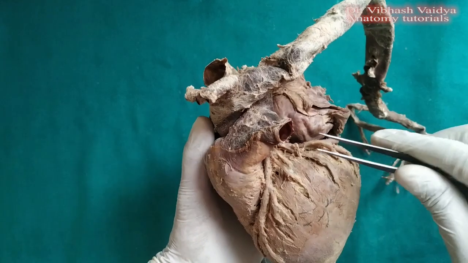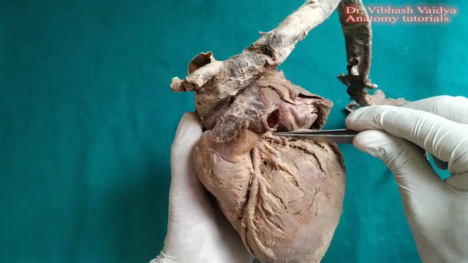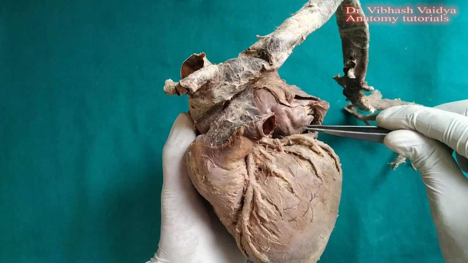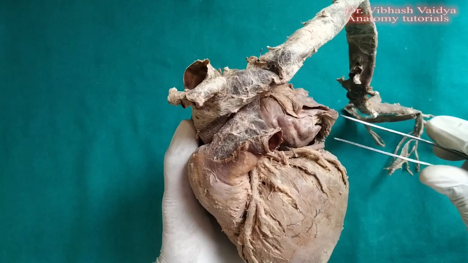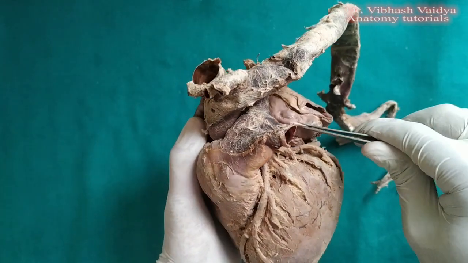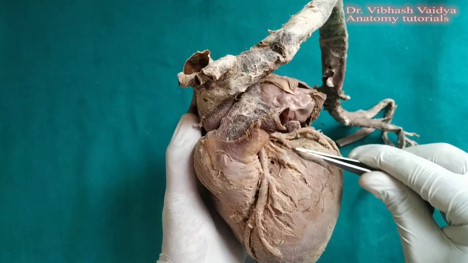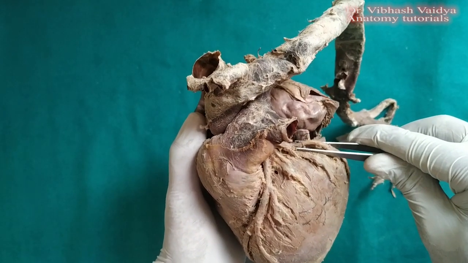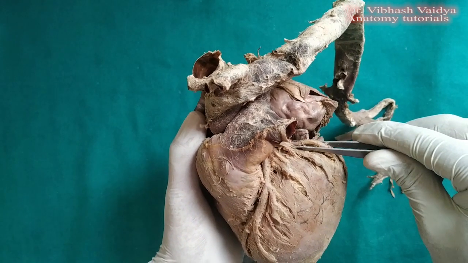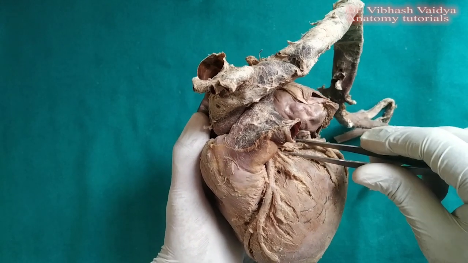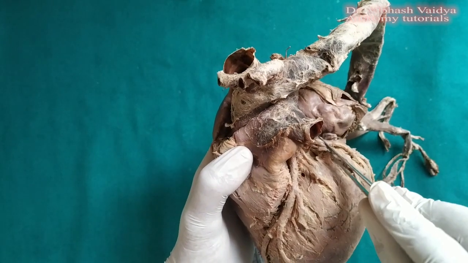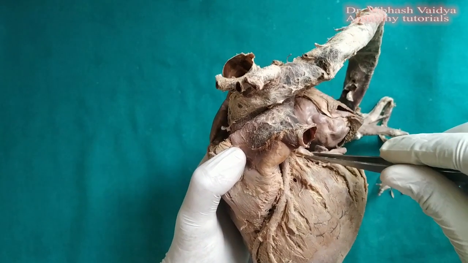Here we can appreciate this is the left half of the anterior part of the atrioventricular groove, and it is small and lies between the left auricle and the left ventricle. This left half of the anterior part of the atrioventricular groove lodges the circumflex branch of the left coronary artery. Here we can see the circumflex branch of the left coronary artery.